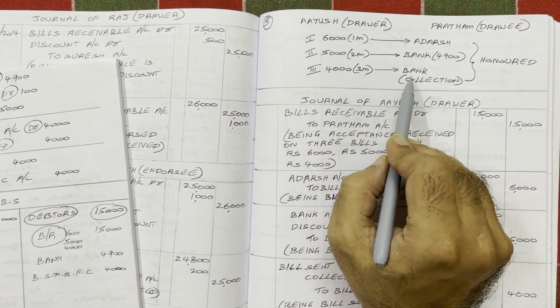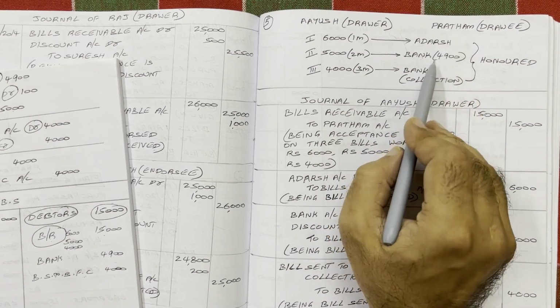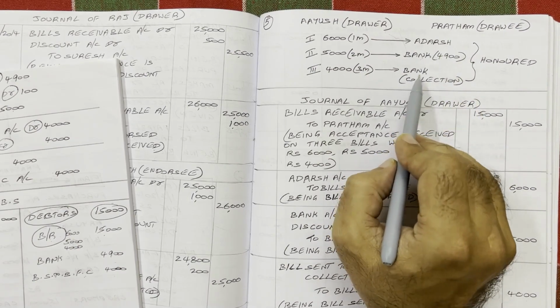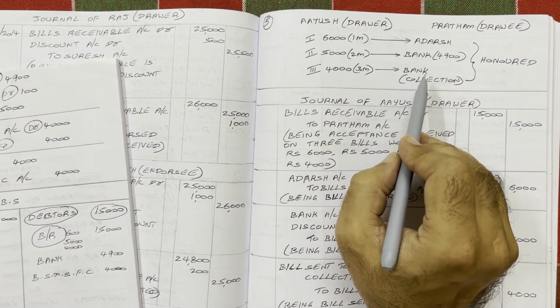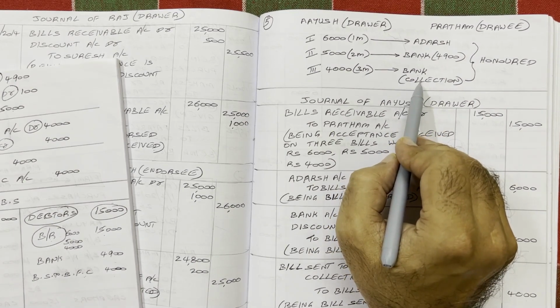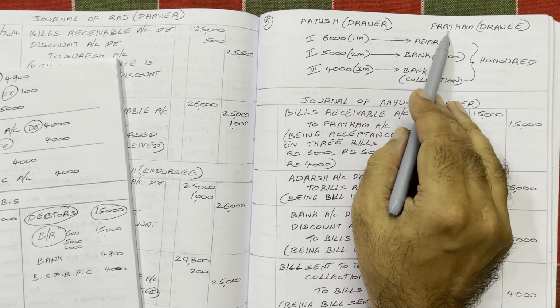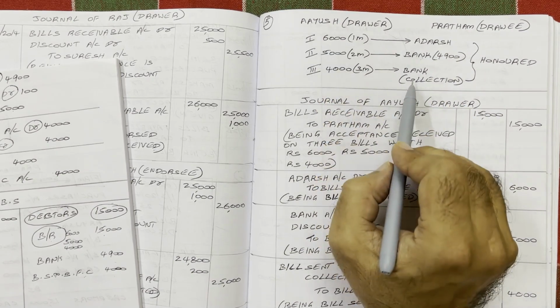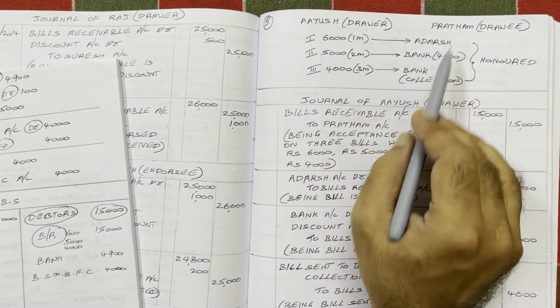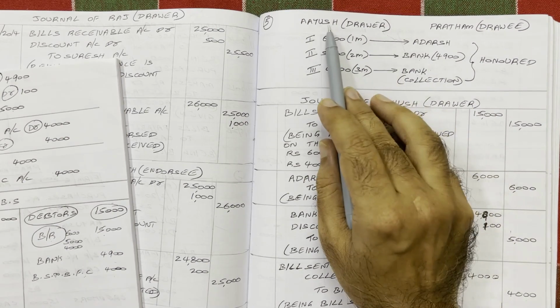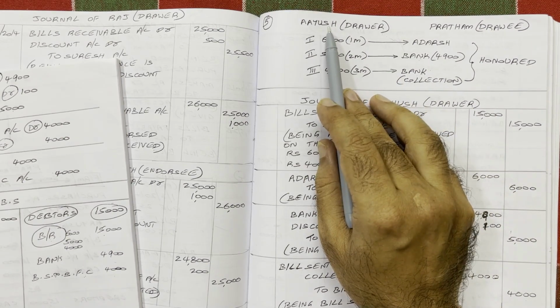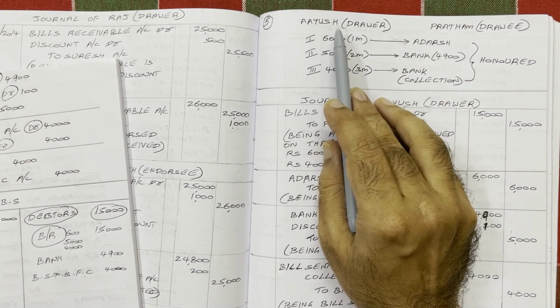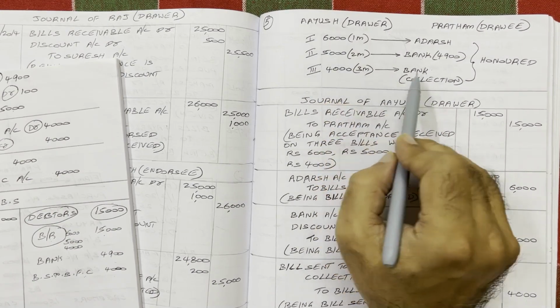Third bill is with the banker on the due date. Bank went to Pratham. Pratham paid money. But this is not a bank's bill. Here, bank is acting only as an agent between Ayush and Pratham. In favor of Ayush, bank is collecting from Pratham. That money bank will deposit in Ayush account only, you know. Means here Ayush is affected. Ayush has to write entry for this third bill honor.